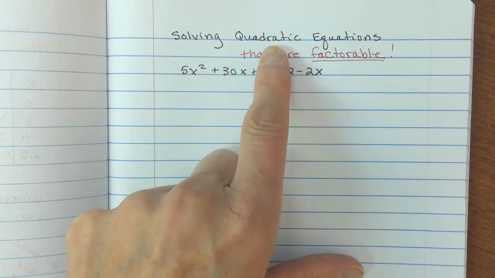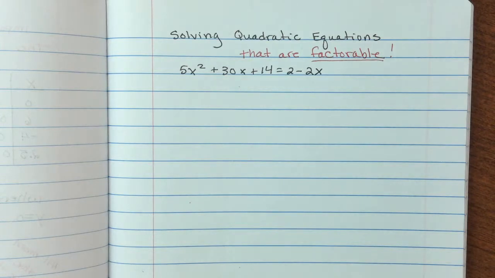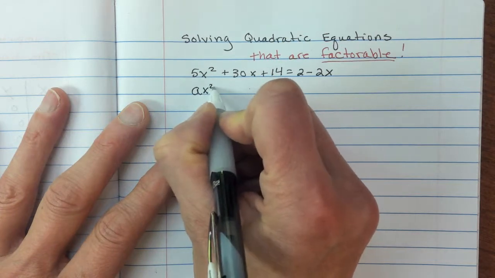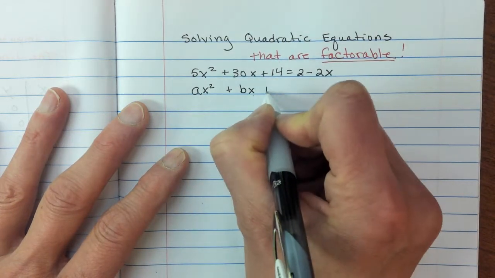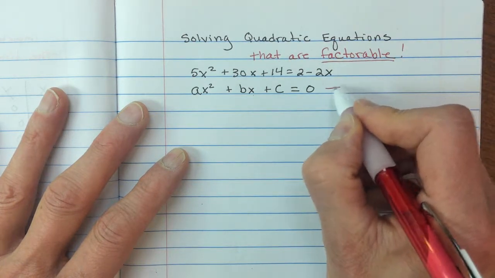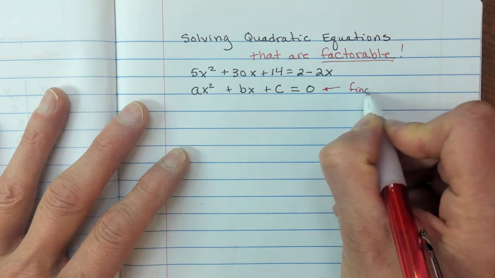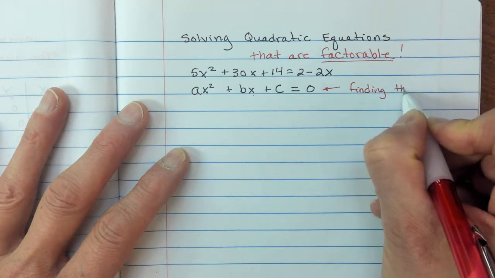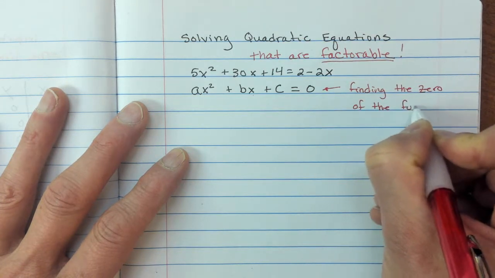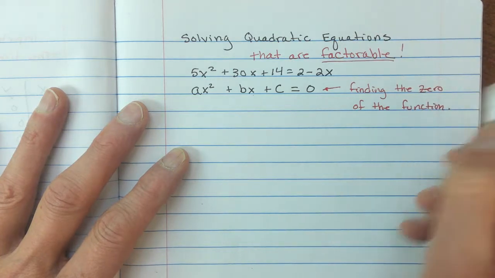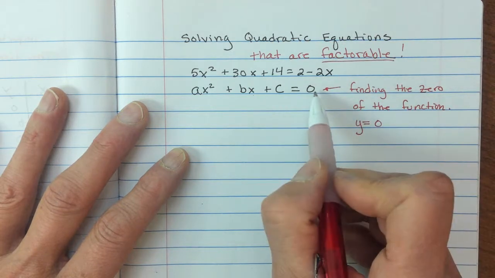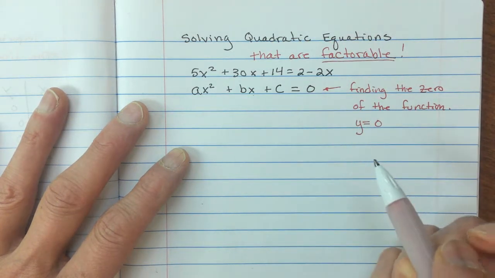In order to solve a quadratic equation, our equation has to be in the form of ax squared plus bx plus c equals 0, because when we're solving, we are finding the 0 of the function. If we recall, the 0 of the function is where y equals 0. So if this were equal to y, instead of y, it's equal to 0.